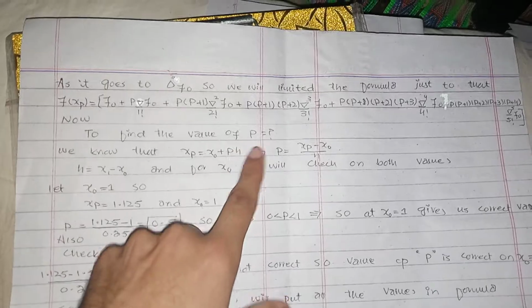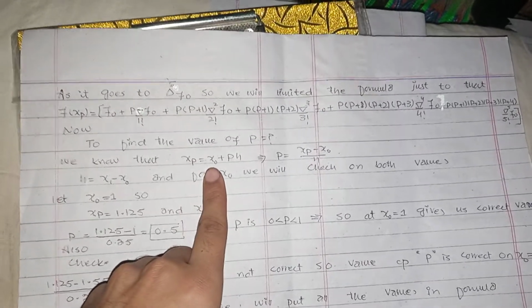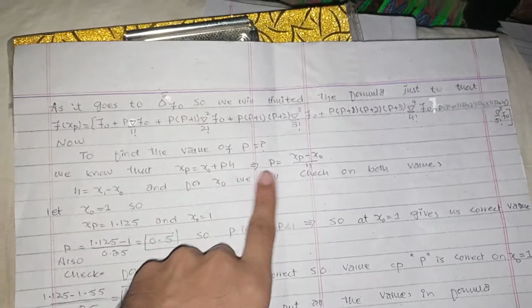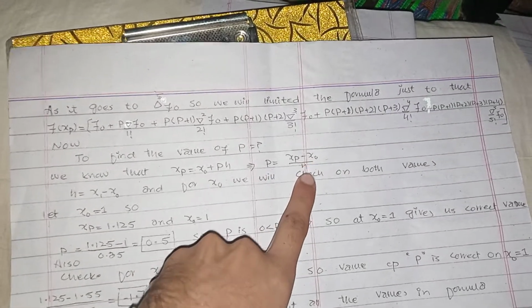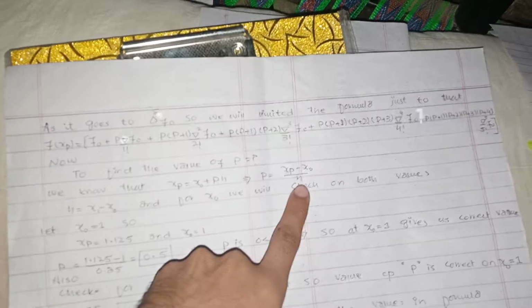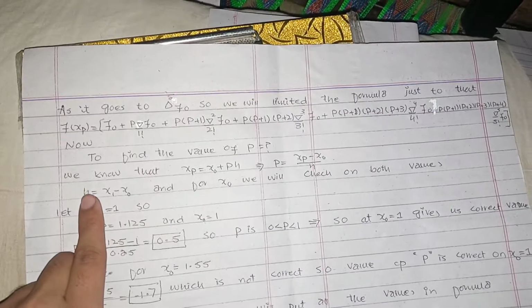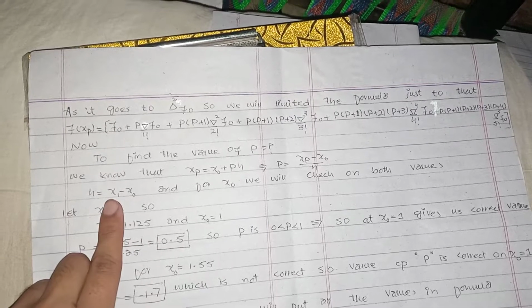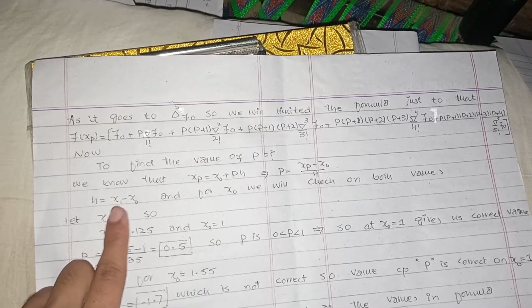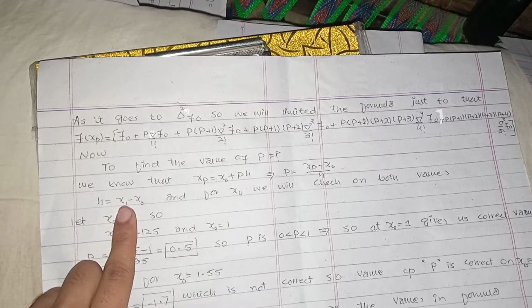Okay, so to find the value of p, we know the formula x of p equals x naught plus p h. So we need to find the value of p, so p equals x of p minus x naught divided by h. How will you get the value of h? The rule is that you take x1 minus x naught, or x2 minus x1, or x3 minus x2. By this you can get the value of h.